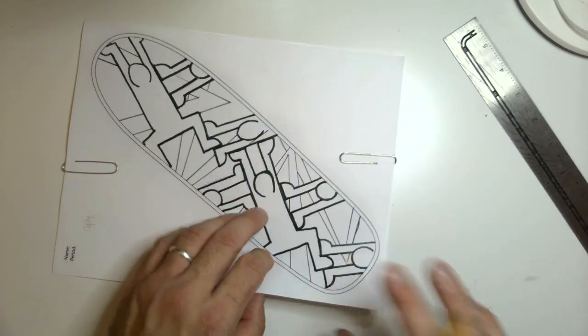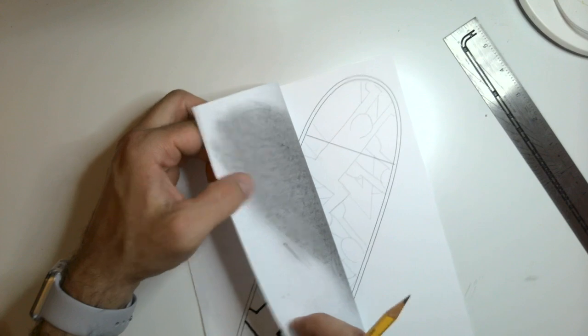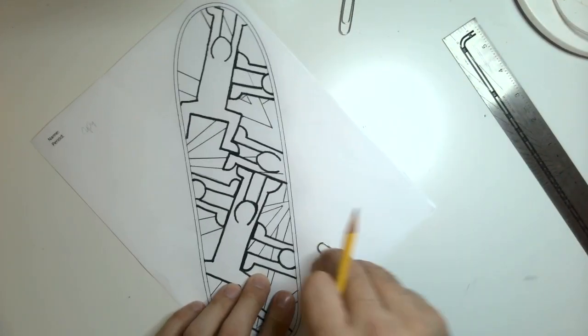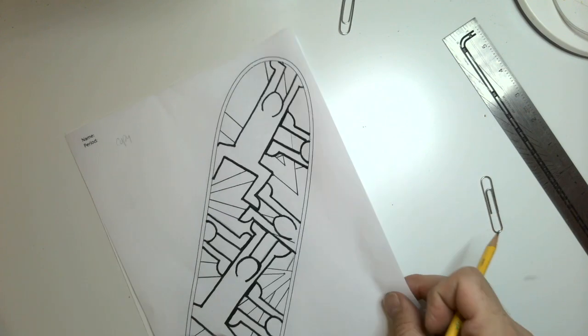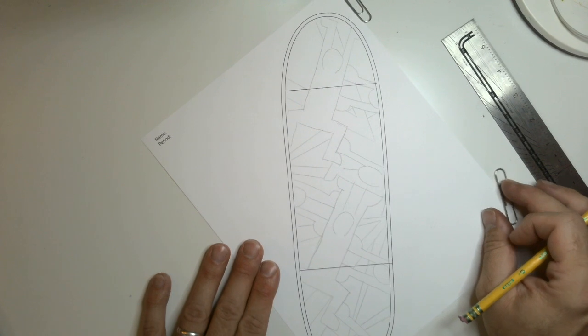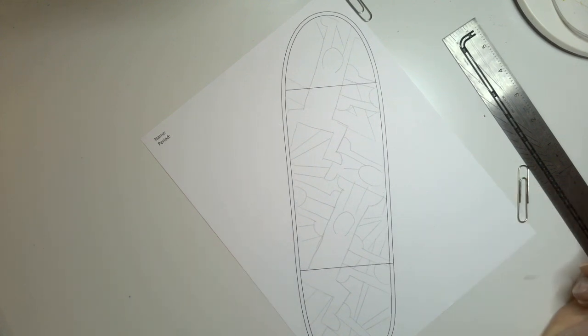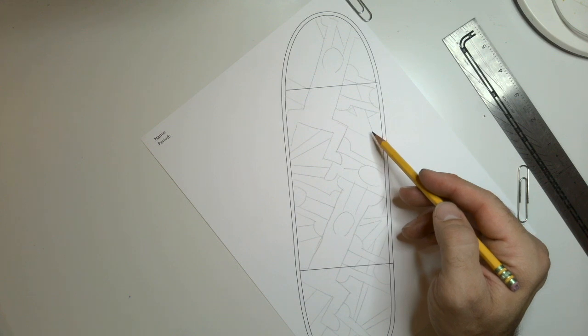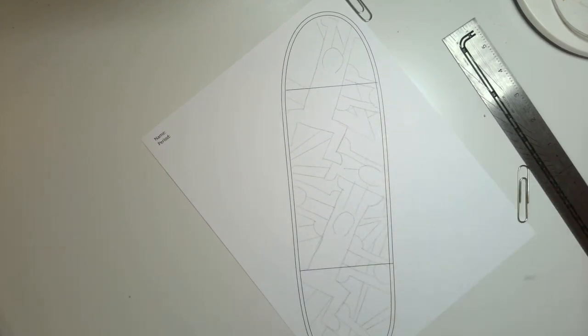So just double checking everything. Make sure I've transferred everything as I need to. Looks like I got it. Take my graphite transfer paper off and set it aside. And there is my final line drawing. Next step is going to be the Sharpie outline and the thin pen outline on the shapes.